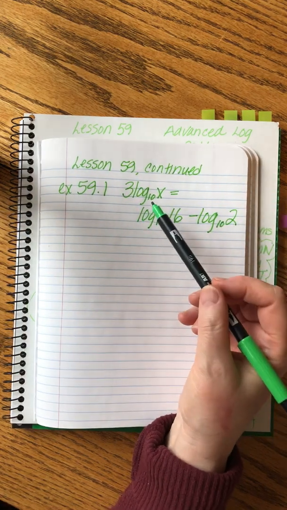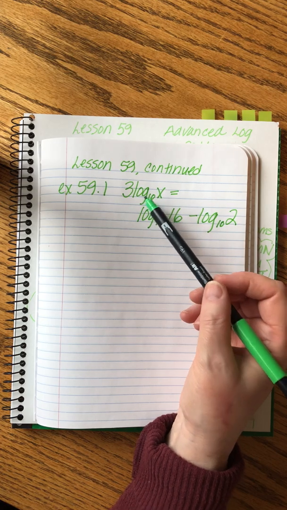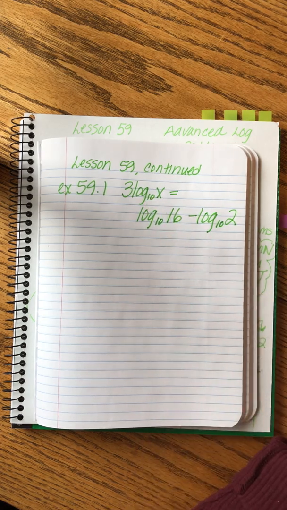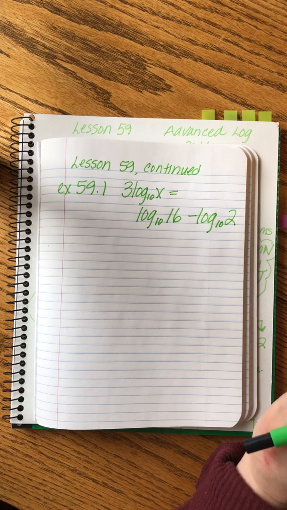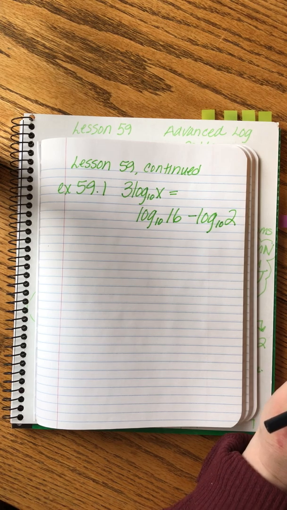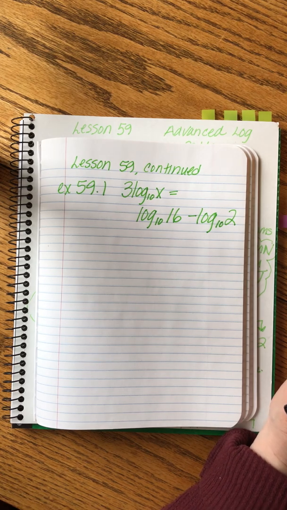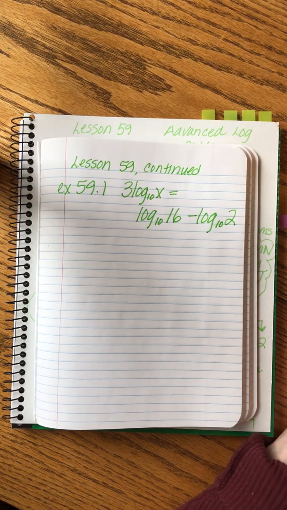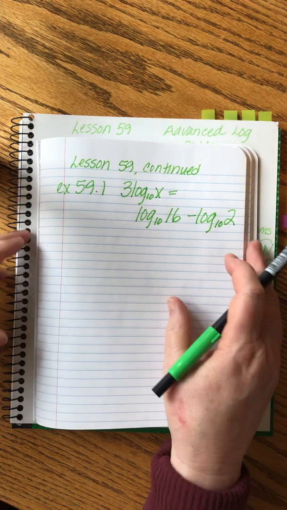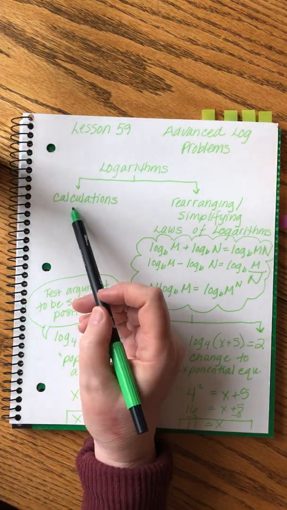Now, a lot of times, if we see log 10, that means it's a calculation problem. Our calculators do have log 10 and they have log e, the natural log, the 2.71, whatever. Those are the ones in our calculator. So usually if we see one of those logs, that's a pretty good hint that it's a calculation style problem.